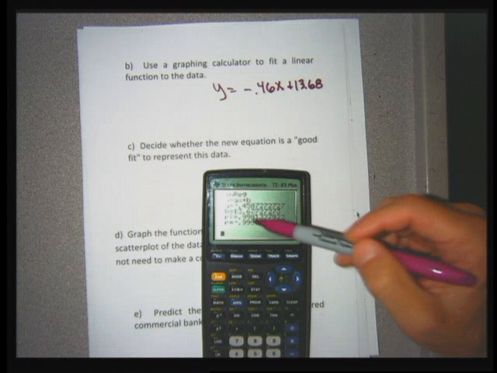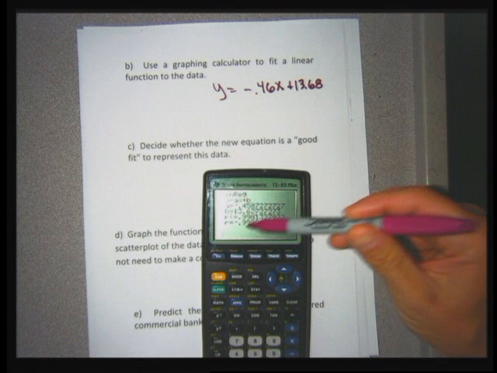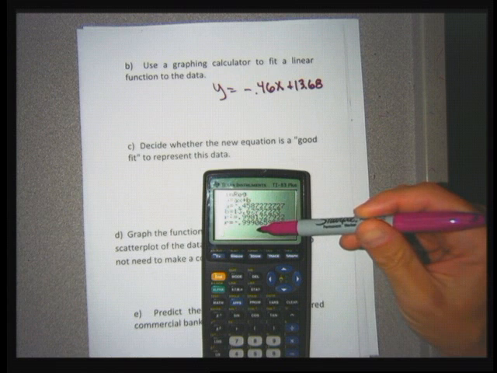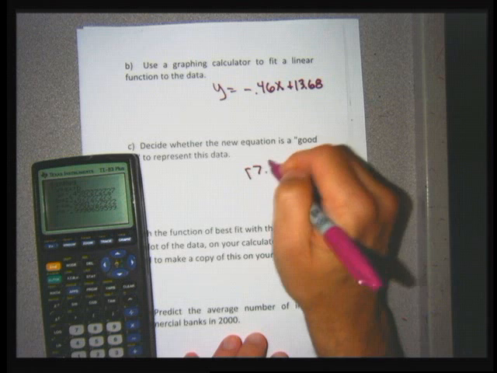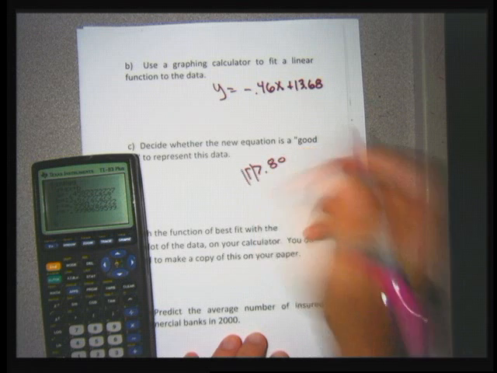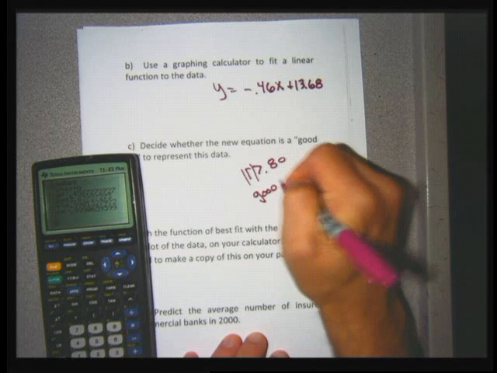And look how high the r is. The r being negative tells me that it has a negative slope. 0.99 means it's almost perfect. So this is really a good fit. Since the r is greater than 0.80, at least the absolute value is greater than 0.80, it's a really strong fit.